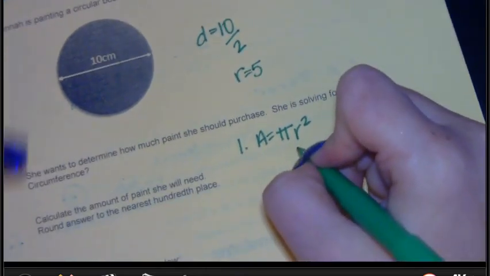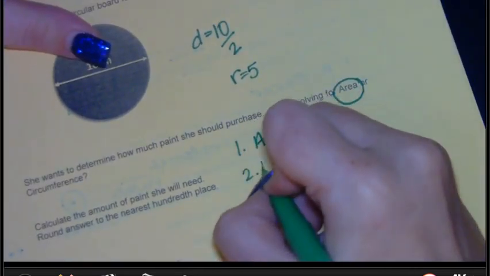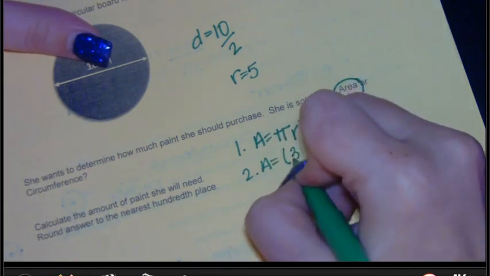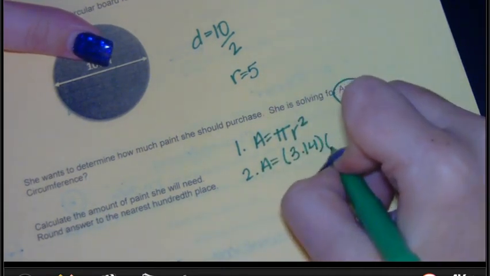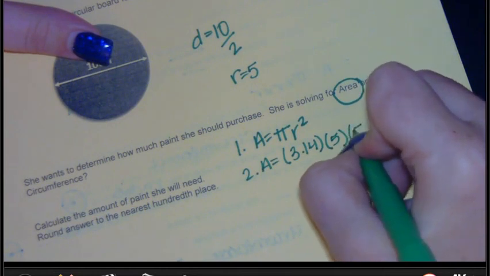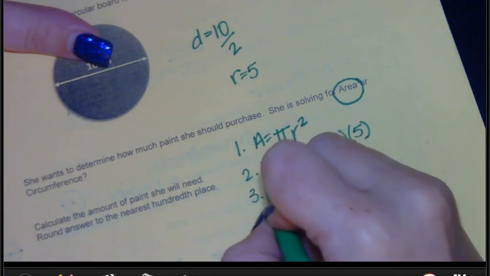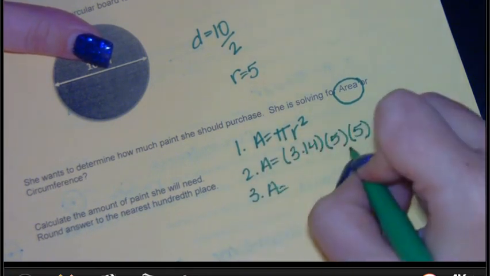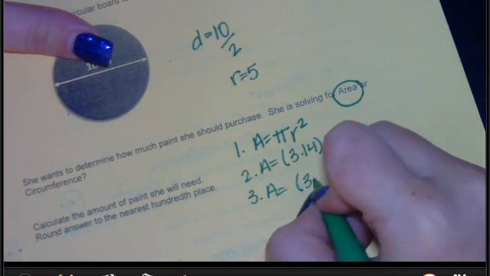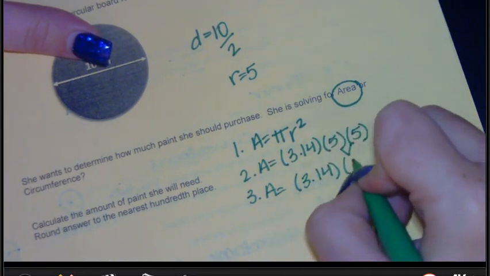Now I can plug in my information and solve. So area is equal to 3.14 times 5 times 5. I can go ahead and combine 5 times 5. That one's easy, it's 25.